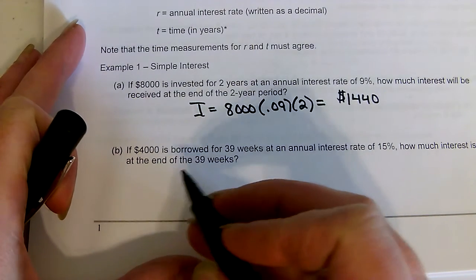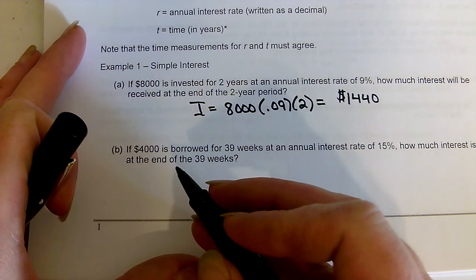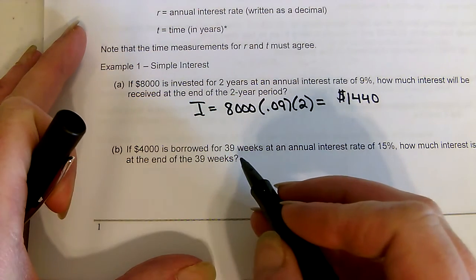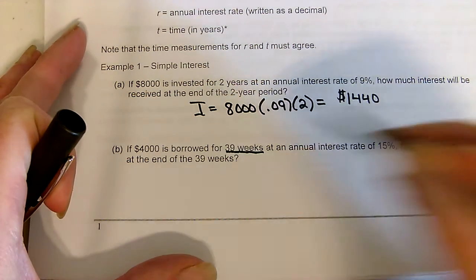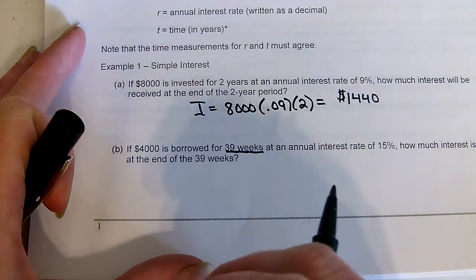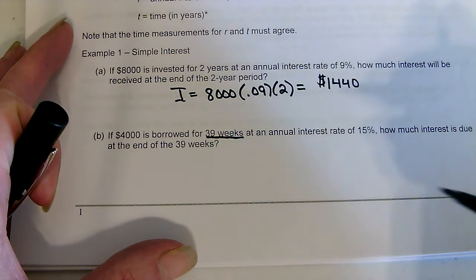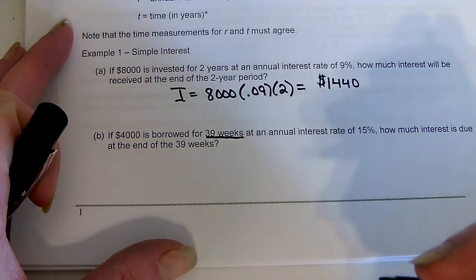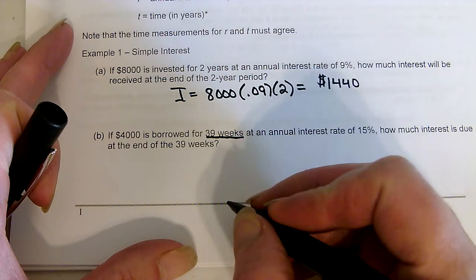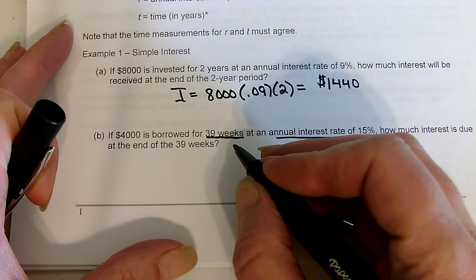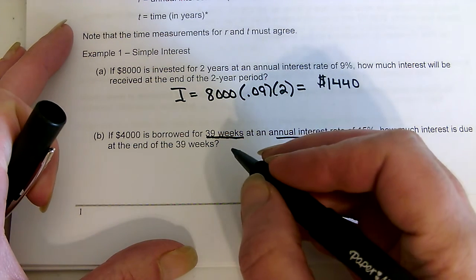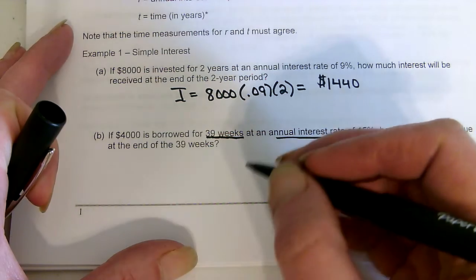Now, what if $4,000 is borrowed for 39 weeks at an annual interest rate of 15%? How much interest is due? Because you could also have interest due, like on a credit card. Notice that this is an annual interest rate, but we're given weeks. So we'll need to convert those to years.